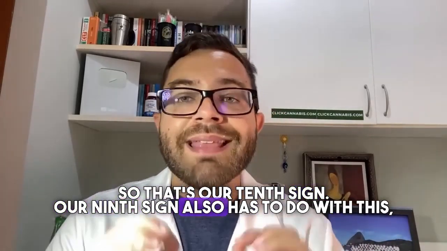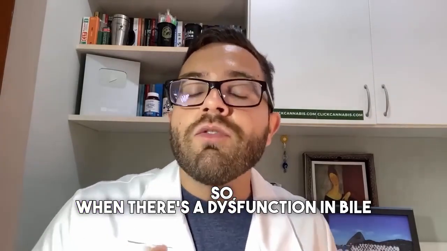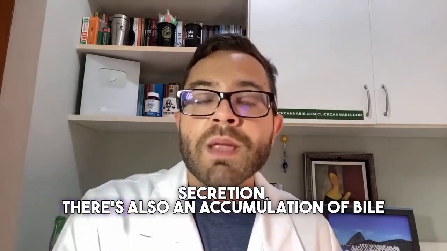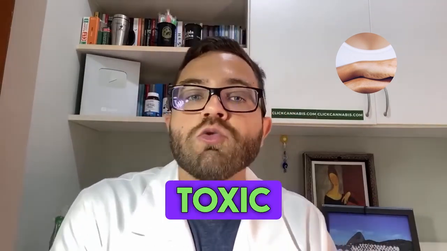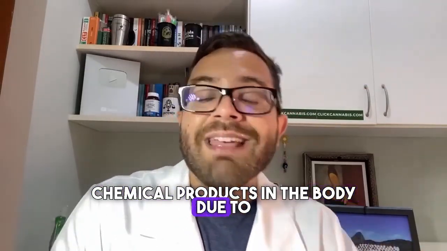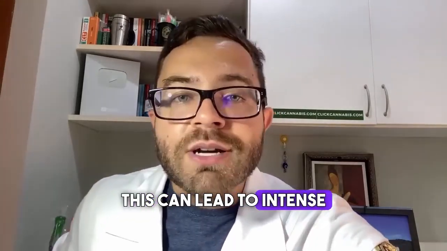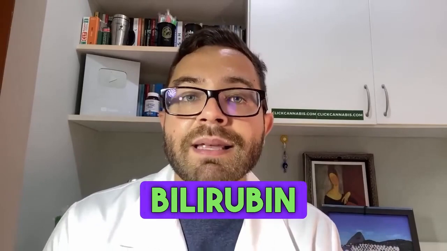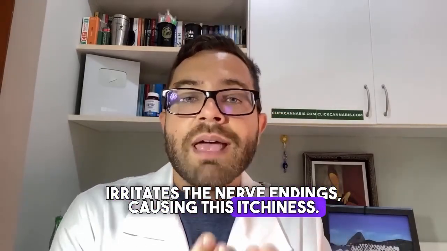Our 9th sign also has to do with this, which is pruritus, the itching. So when there's a dysfunction in bile secretion, there's also an accumulation of bile acids in the skin. This buildup of toxic chemical products in the body, due to liver dysfunction, can lead to intense skin itching. So the bilirubin deposited in the skin irritates the nerve endings, causing this itchiness.